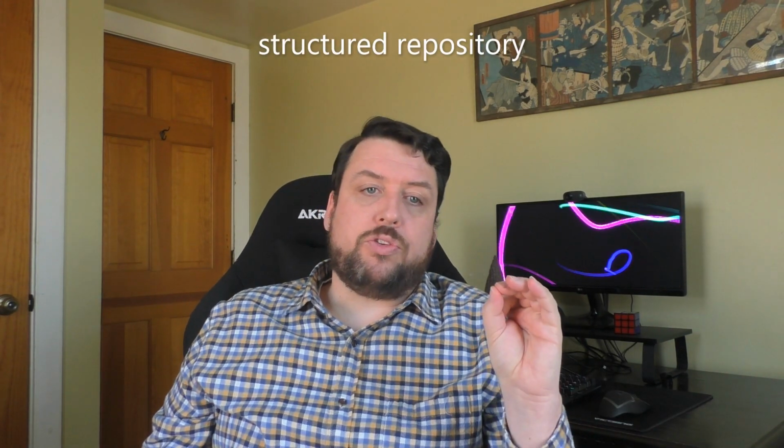A structured repository is a fancy way of saying it's a database. Ultimately, a data warehouse is a database in all the ways that are important. The rest of the definition gets into the differences.